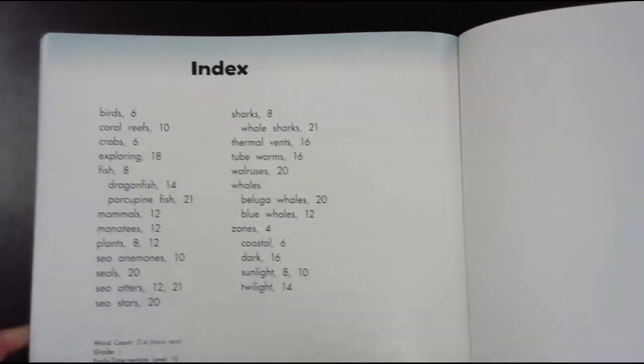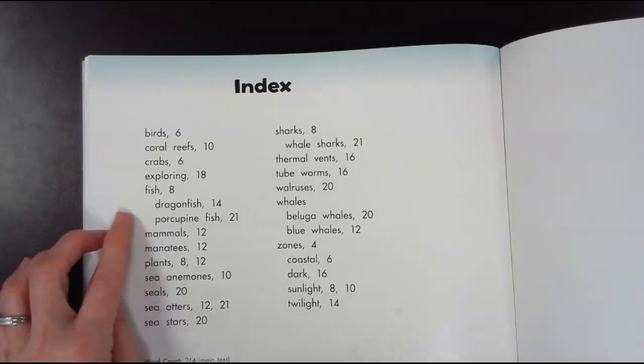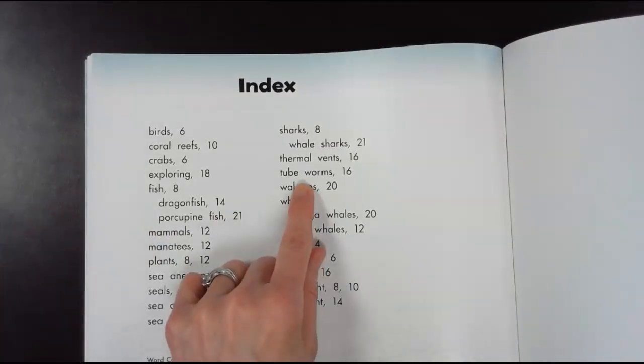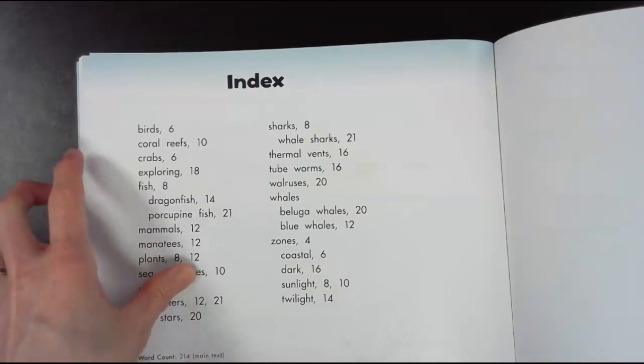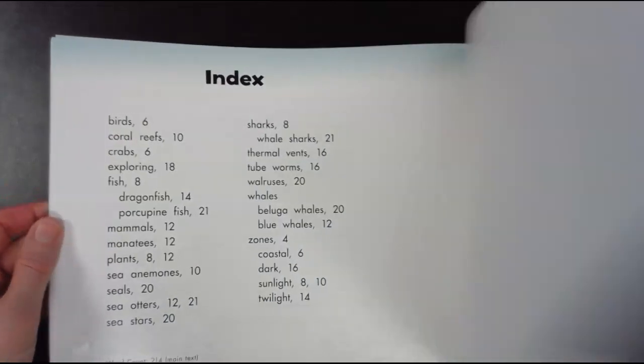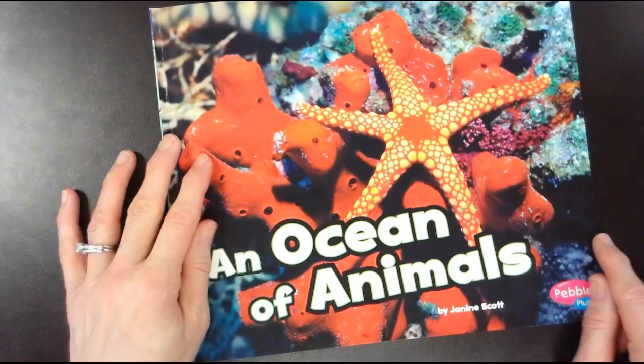But if I want to know something about, let's say, tube worms, there were some pictures of tube worms and some information that I thought was pretty cool. All right, I hope you enjoyed our tour in the ocean.